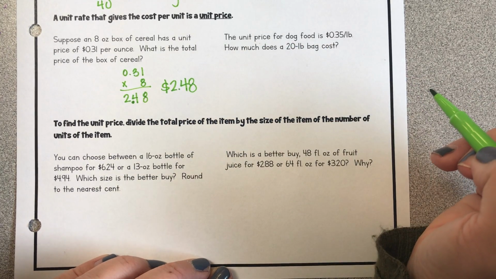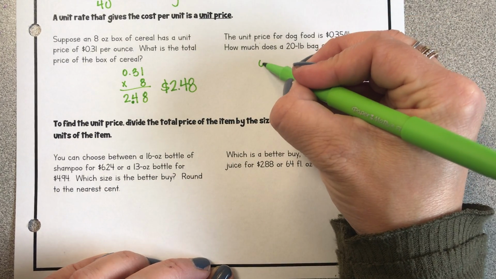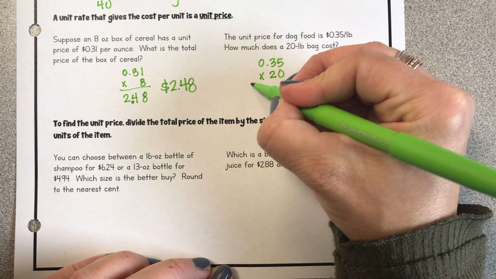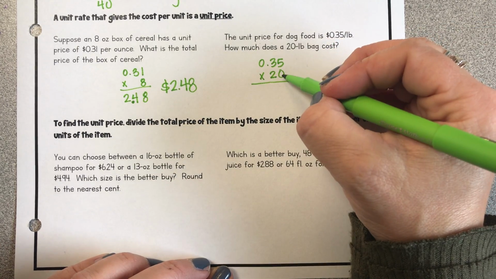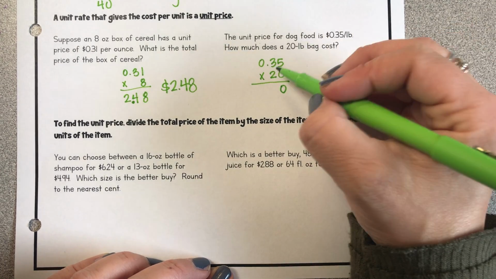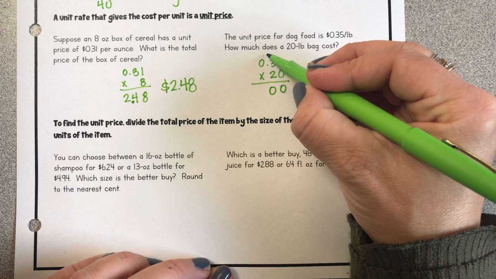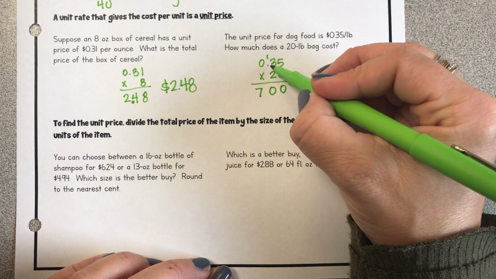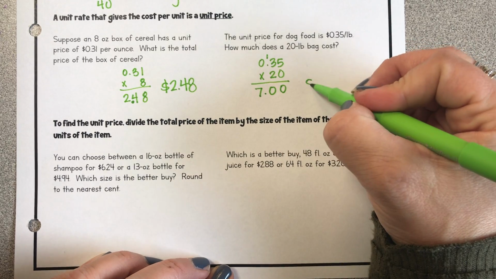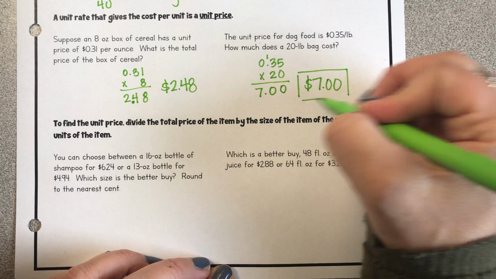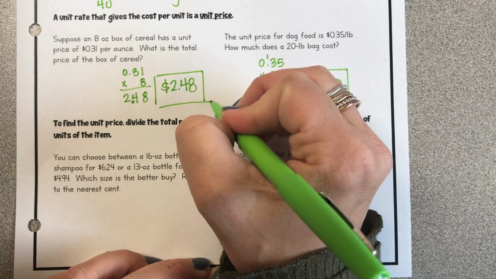The unit price for dog food is 35 cents a pound. And we're buying a 20-pound bag. So we're going to multiply those together. 0 times all of this would be 0. So I put a 0 to show I was there. 2 times 5 is 10. 2 times 3 is 6, plus 1 is 7. There should be 2 numbers behind my decimal. So that bag of dog food is really inexpensive and is going to cost you $7.